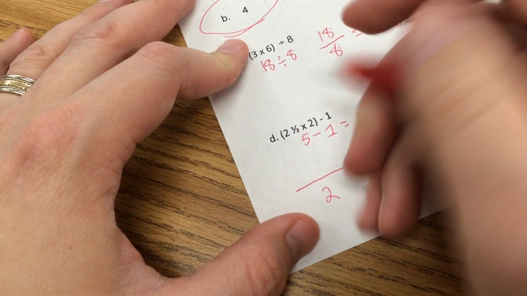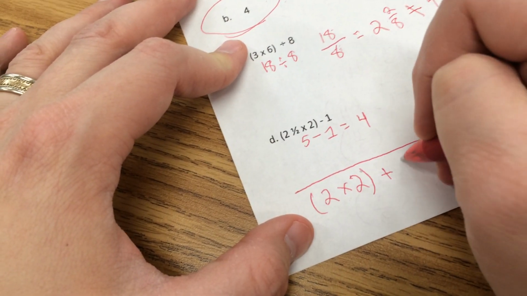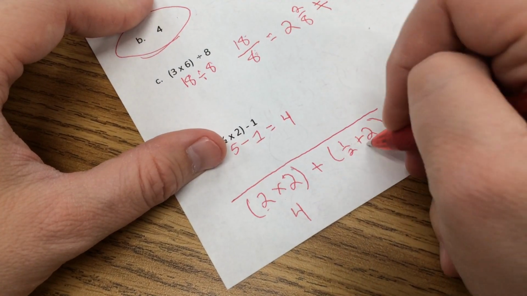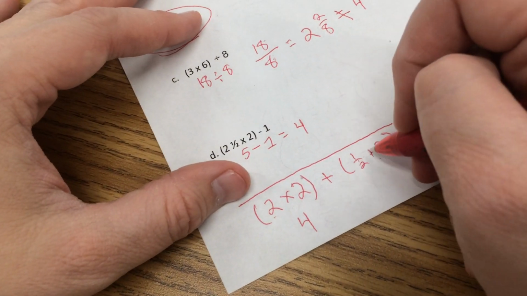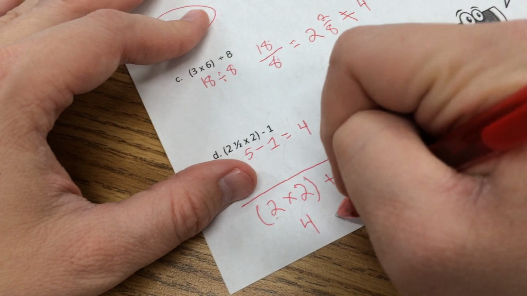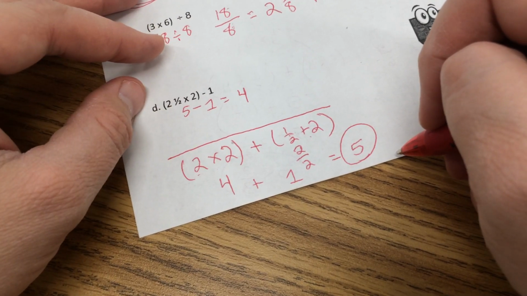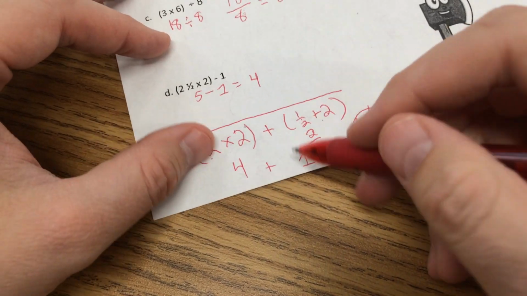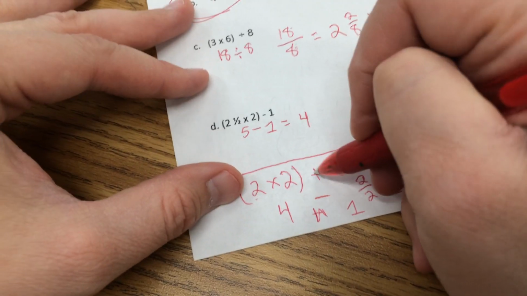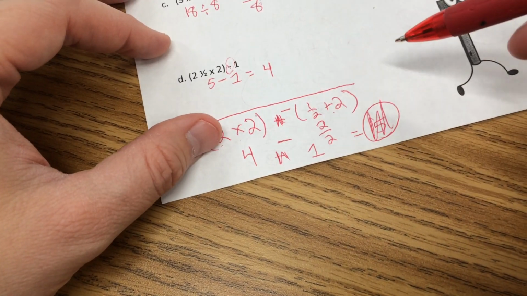Well, what if I solved it in a kind of slower way that is just like how we solved all the other problems? 2 times 2 is 4. 1/2 of 2, again, you could just say it's 1, or we could do the math. 1/2 times 2 is 2/2. 2 goes into 2 one time. 4 plus 1 equals 5. Oh, but, ooh, good catch. It's not plus, it's minus. Okay, so that's 4.